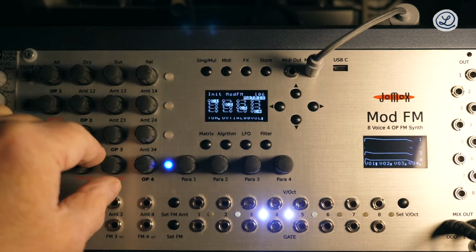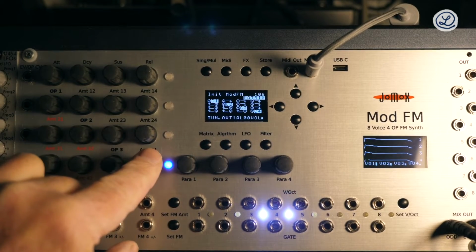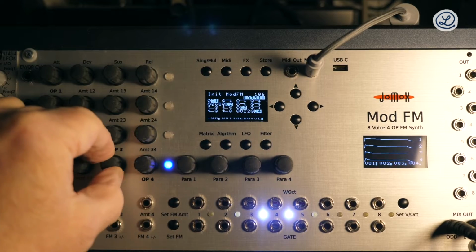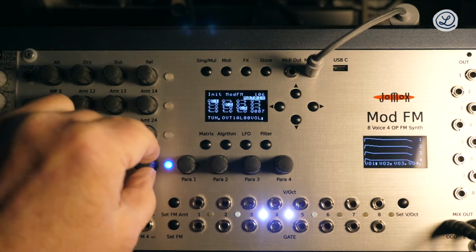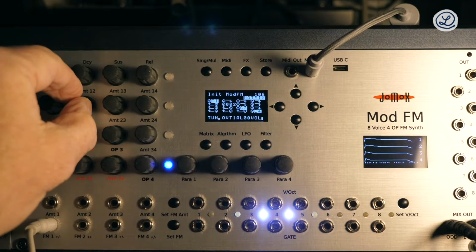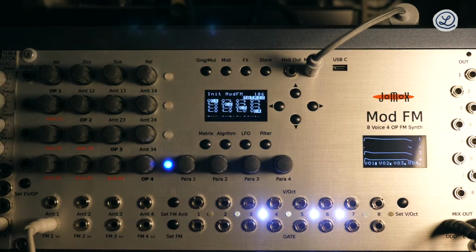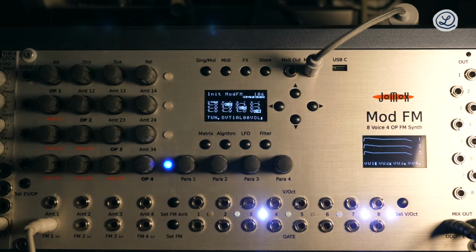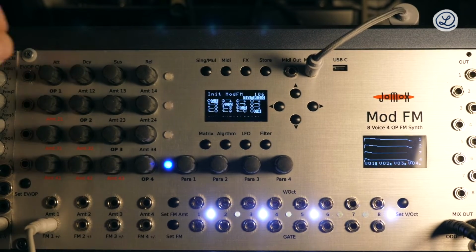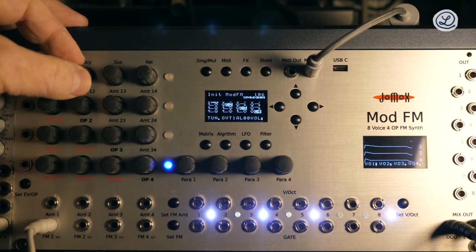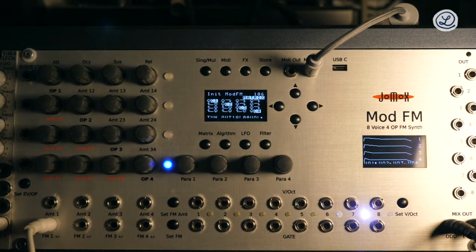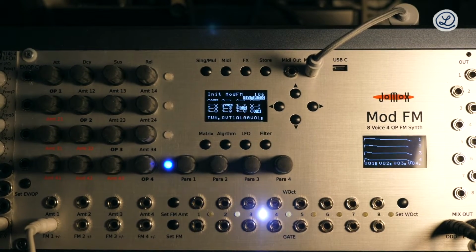But what we can do also is we modulate operator 3 with operator 4. Oh, that's nice, I think. Now we have some really nice FM. Right. Okay. That's it for now.